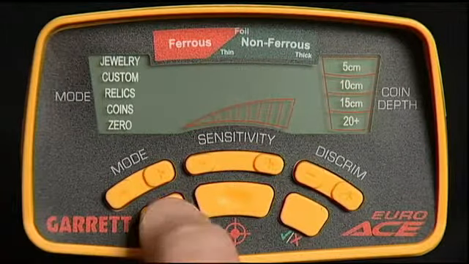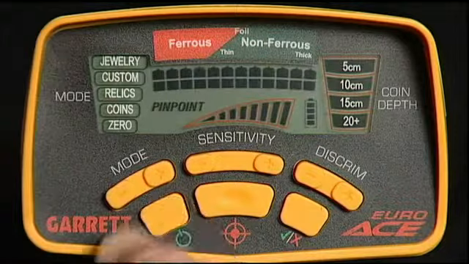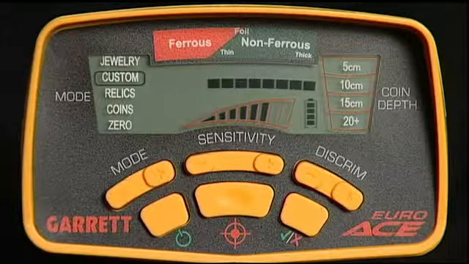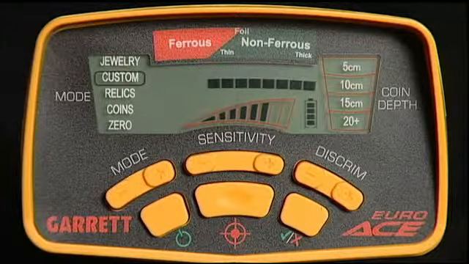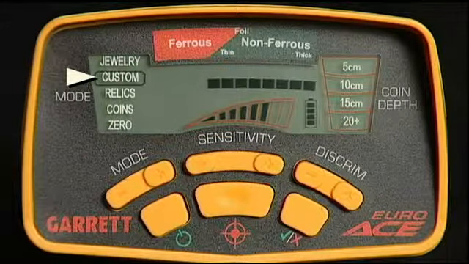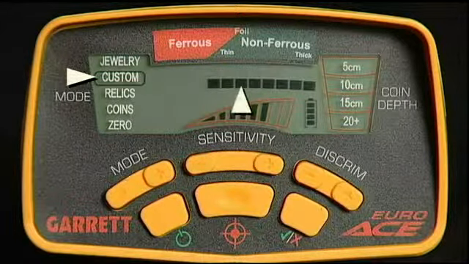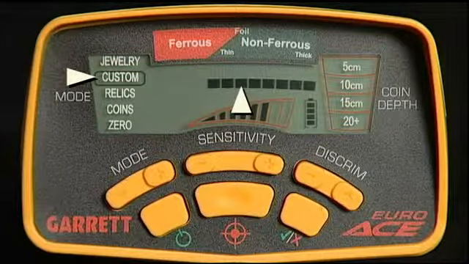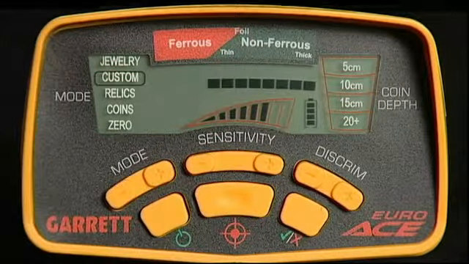It is important to remember that each time the detector is turned off and turned on again, it will return to factory discrimination settings in each mode except for the custom mode. Your custom mode settings will be maintained in the detector's memory.